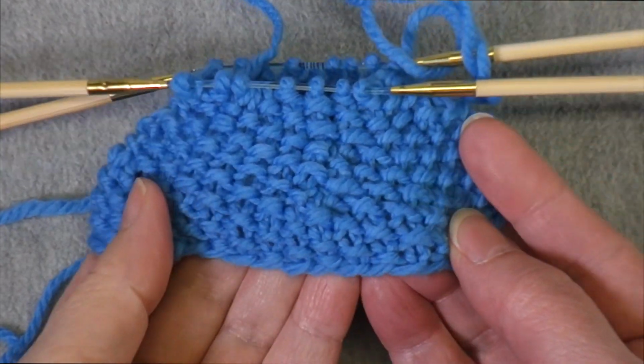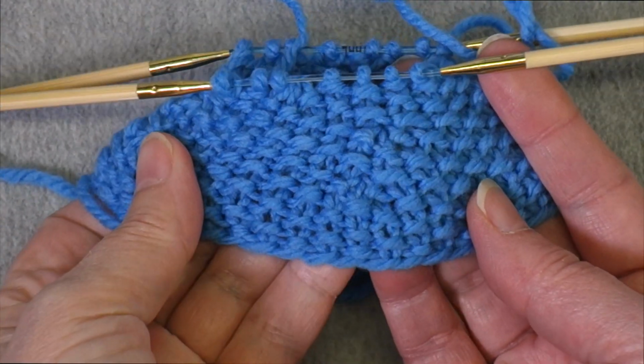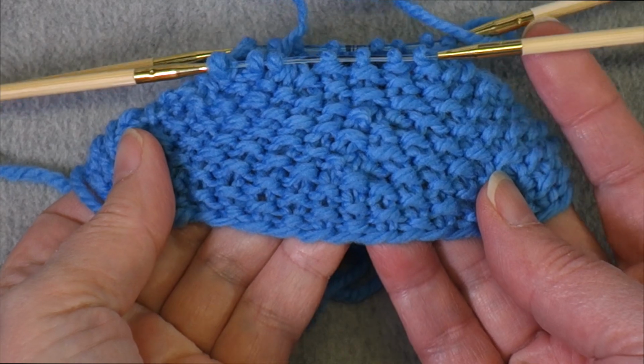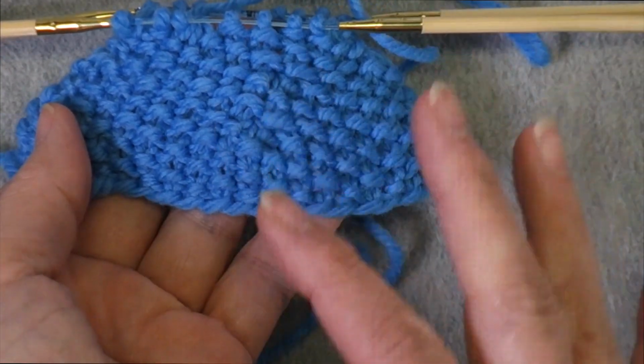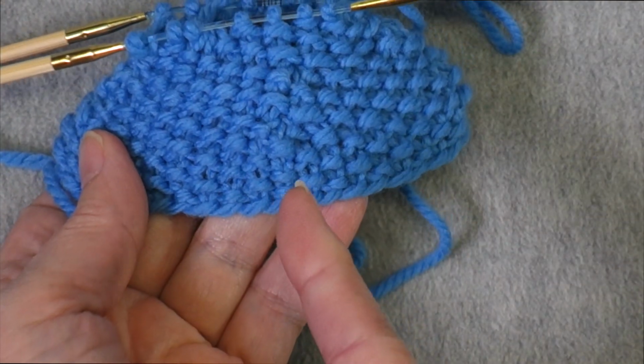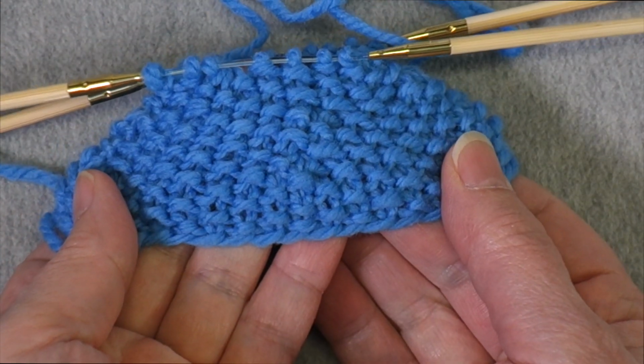For this second method, what we're going to do is work decreases that are essentially invisible. You can kind of see that something's going on there, but it's not a defined line like we saw in the first method.